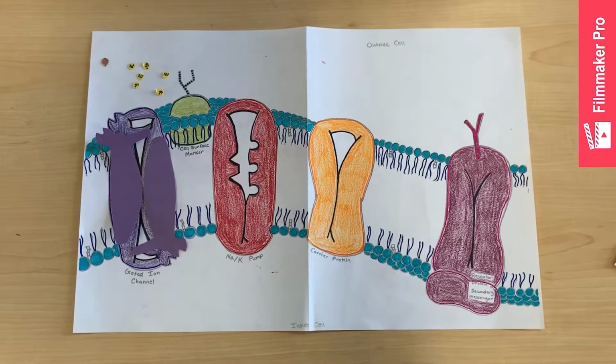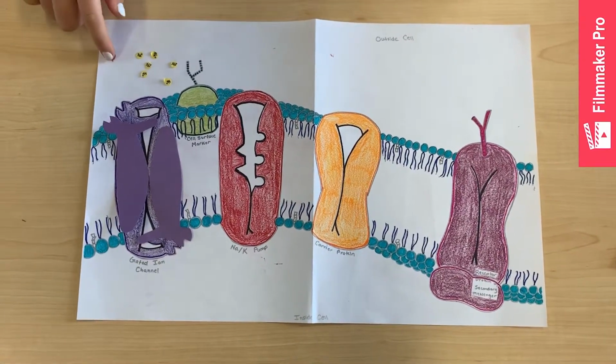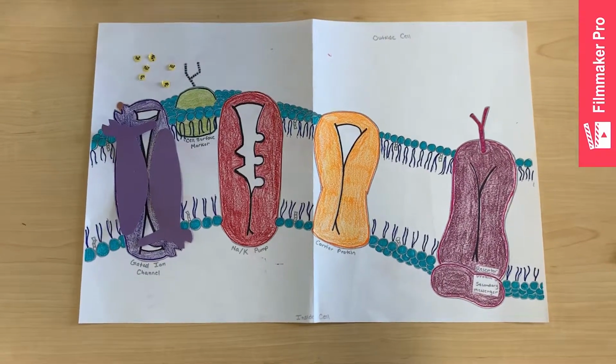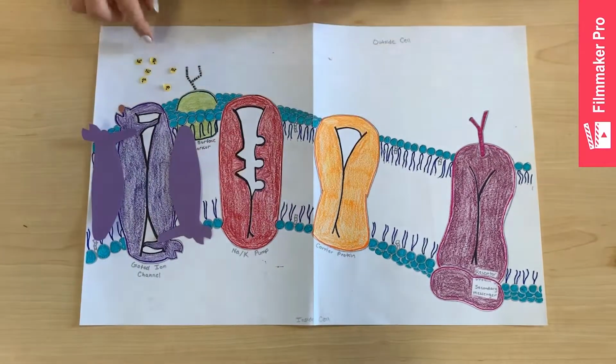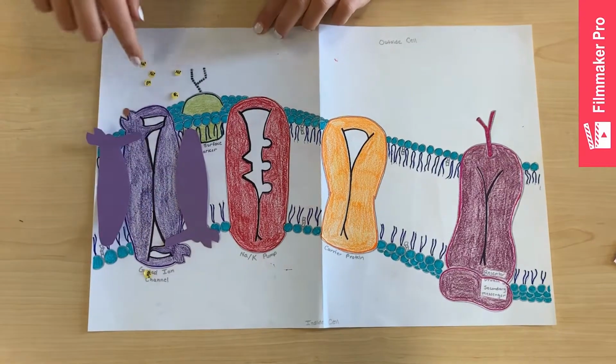When a signal molecule encounters a target cell, the signal molecule binds to the receptor protein, in this case, an ion channel. This then causes the ion channel to open. Ions, such as sodium, then diffuse into the cell through the open channel.